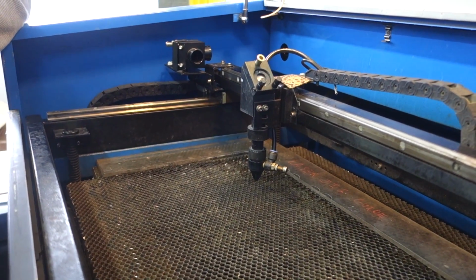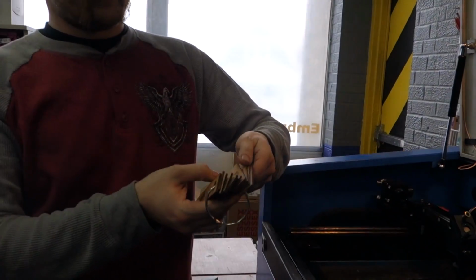Now, as of a week ago, we had this really neat stick with predetermined layers and whatnot. We're pretty sure a member accidentally took that and threw it away with the scrap. But this will do the same thing. It's just a bit more fiddly.